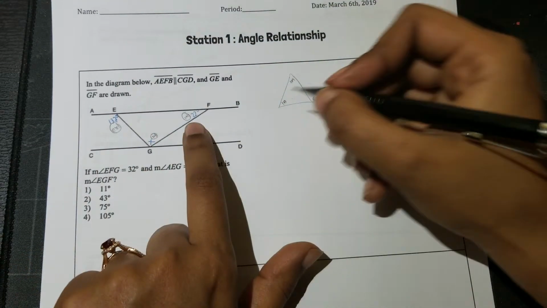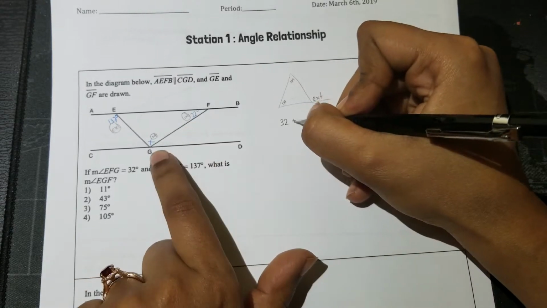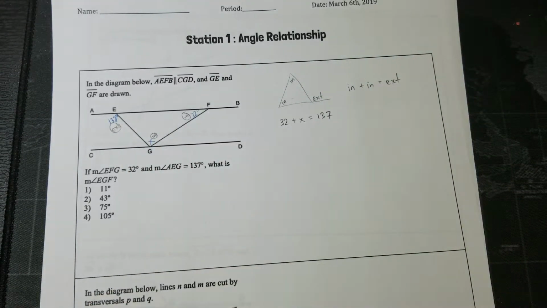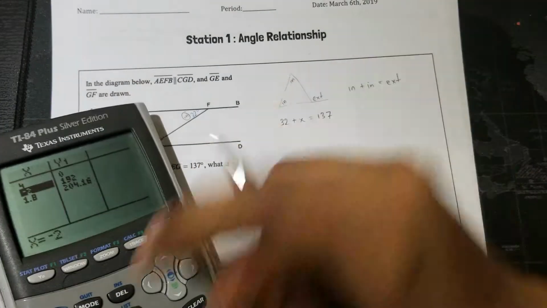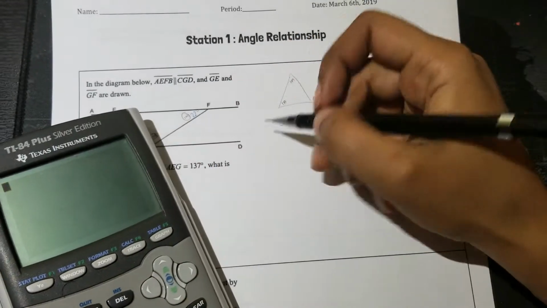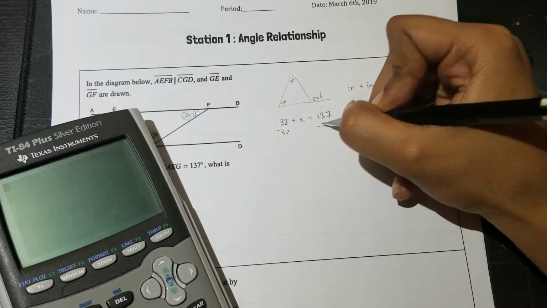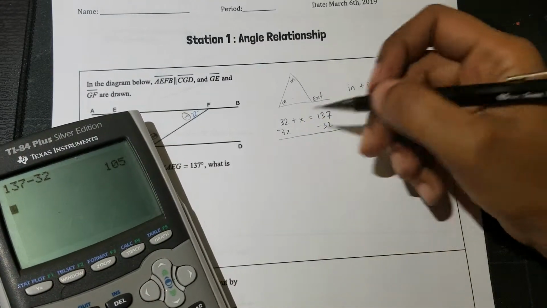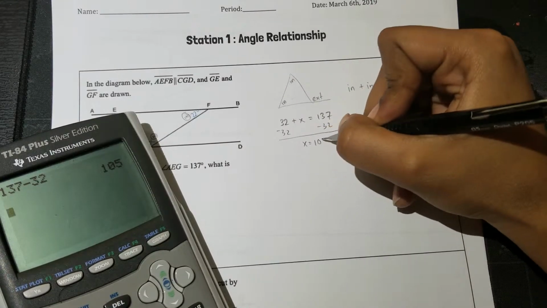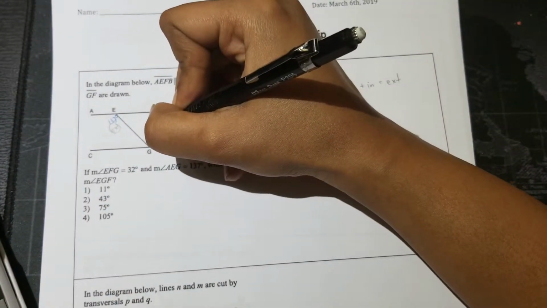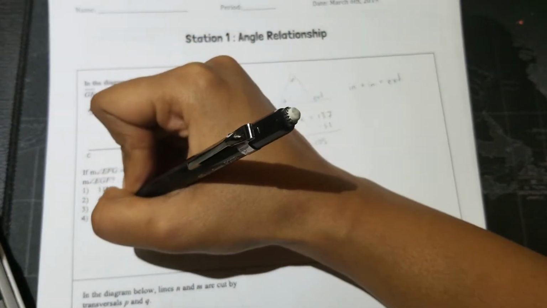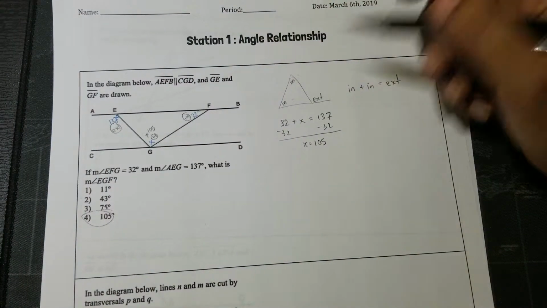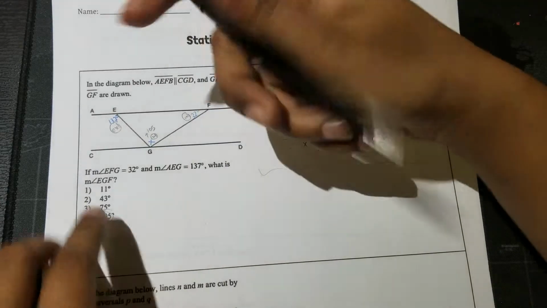So we can say 32 plus x equals 137. Just use your calculator. Subtract 32 on both sides. 137 minus 32 gives x equals 105. And that's going to be our value for here, 105. Now, let's say you didn't remember this formula. How could you have gone about solving this problem?